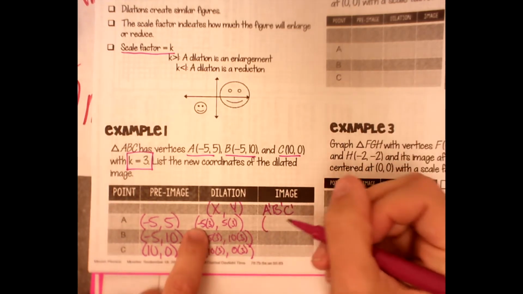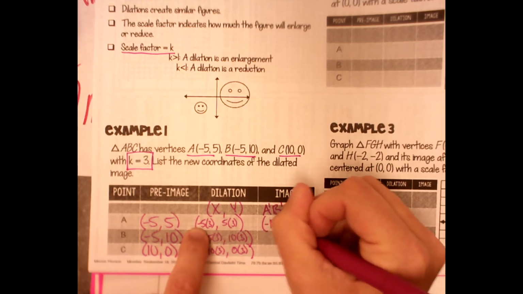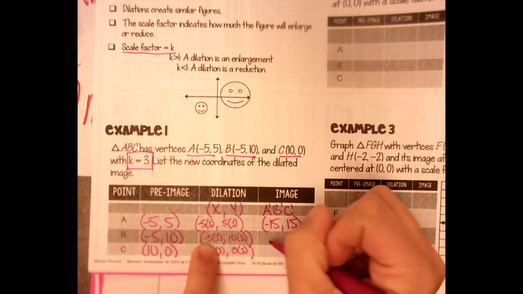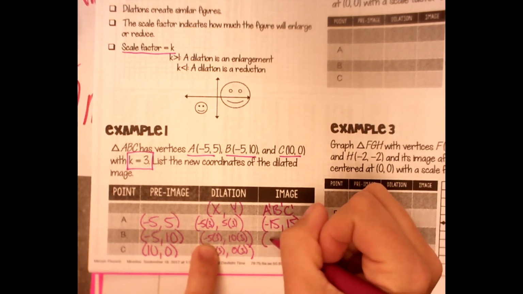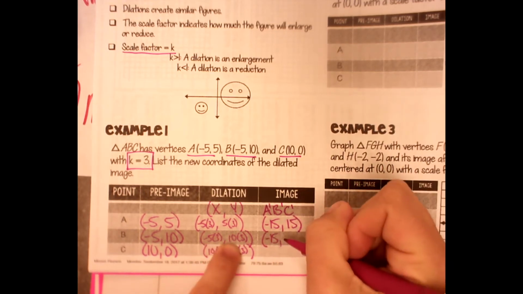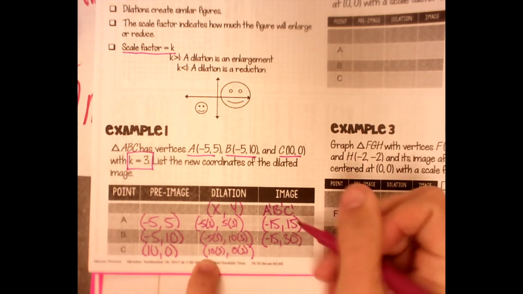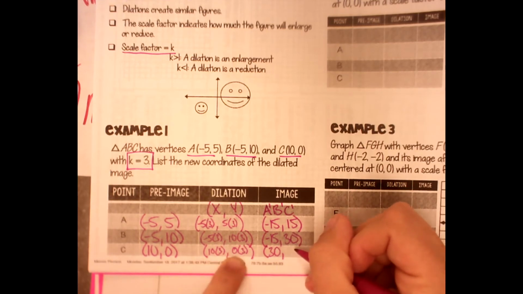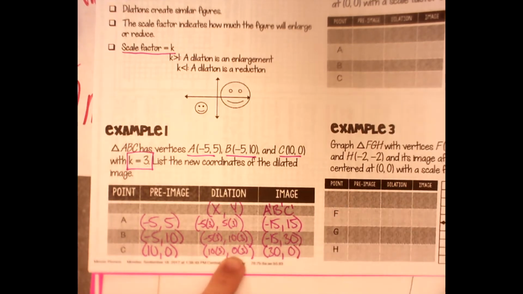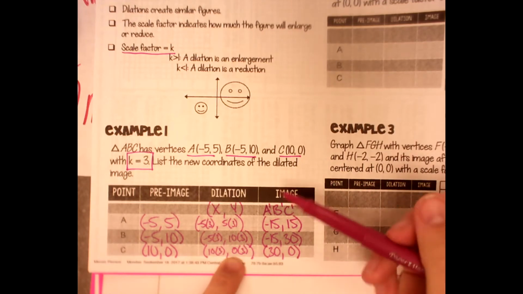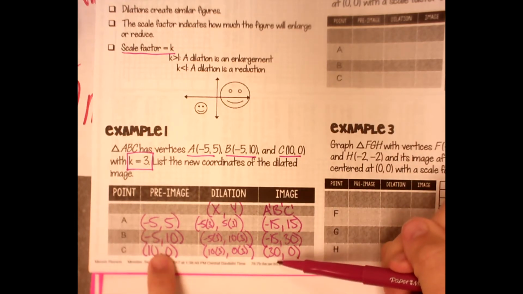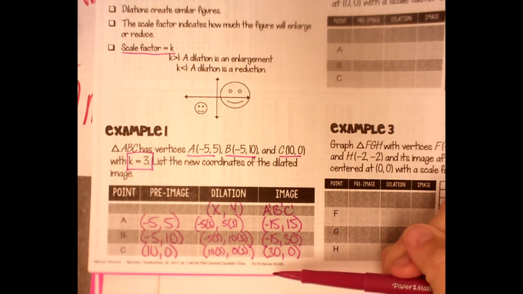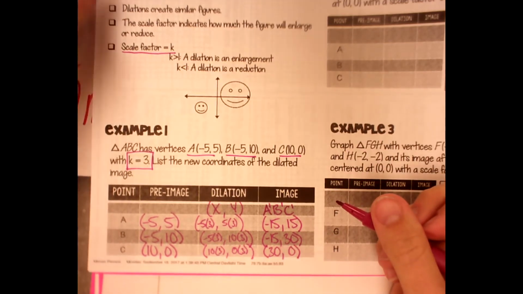So when we multiply it out, -5 times 3 is -15. 5 times 3 is a +15. For B prime, -5 times 3 is -15. 10 times 3 is 30. 10 times 3 would be 30 for your new C prime, and 0 times 3, it's still going to be 0. So you can see, if you were to graph it, your points are getting bigger by a scale factor of 3. So that's mathematically how to find it in example 1.